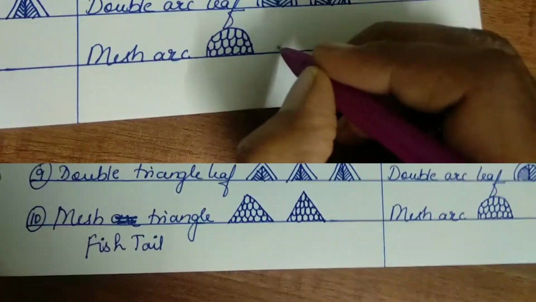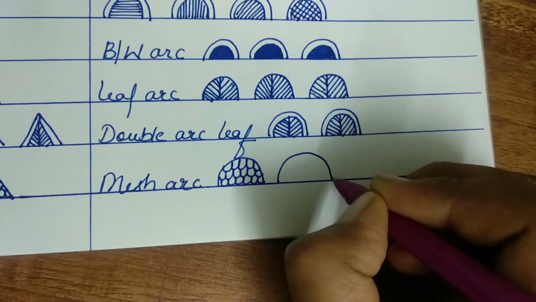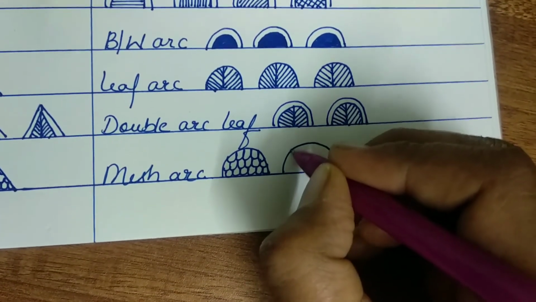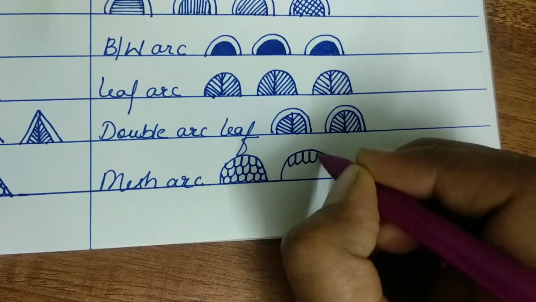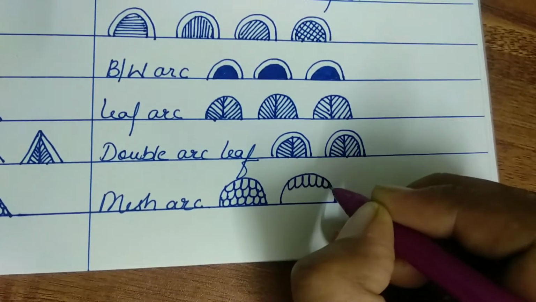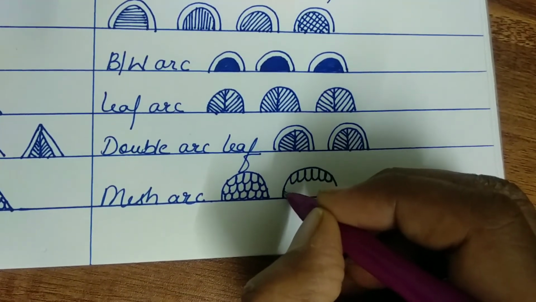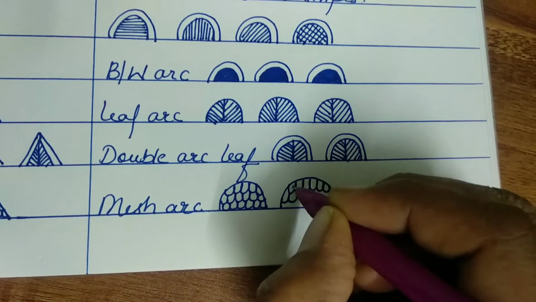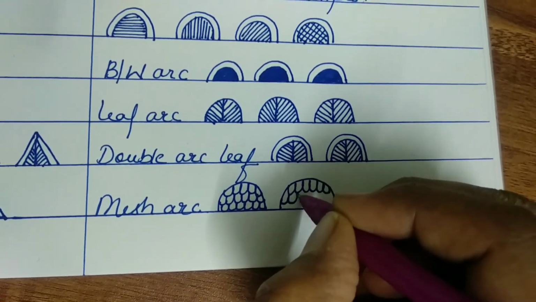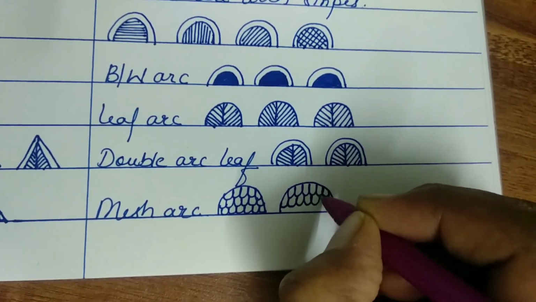That's it. Let's see the mesh arc. Draw an arc and then draw these semicircles. Make sure you draw these between the two, not just below that.